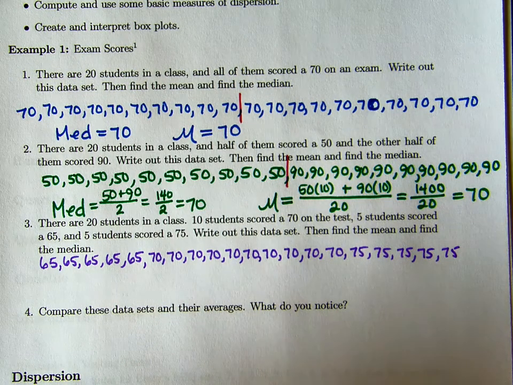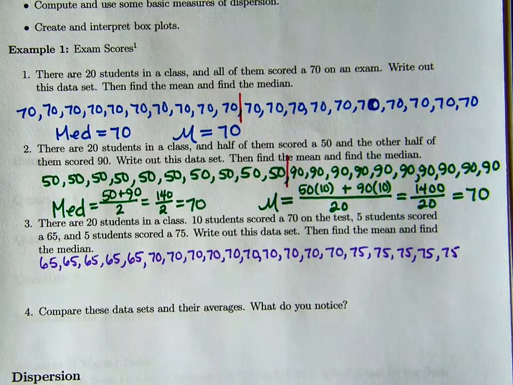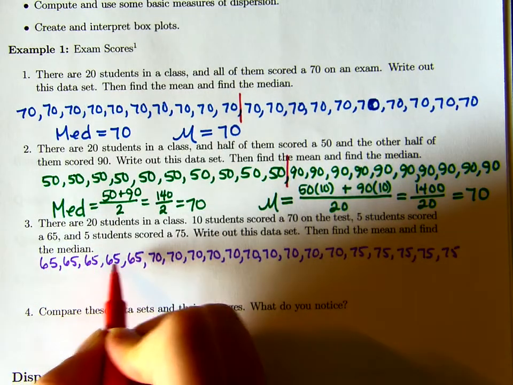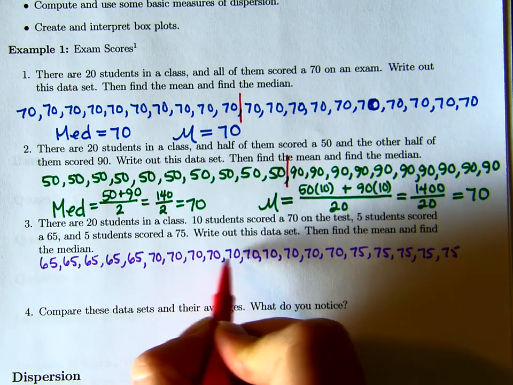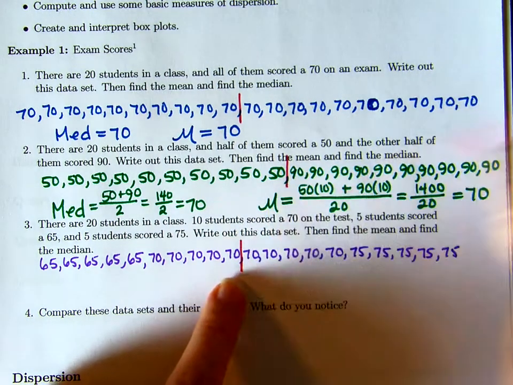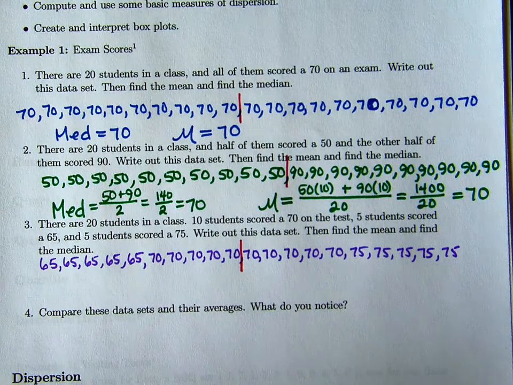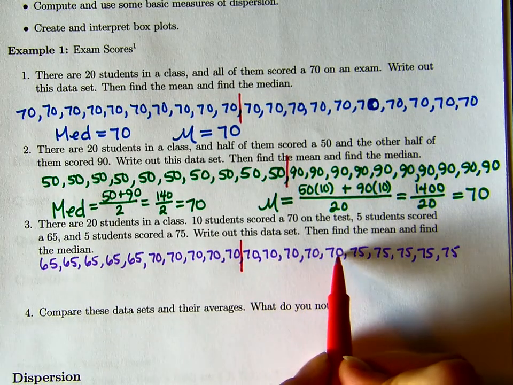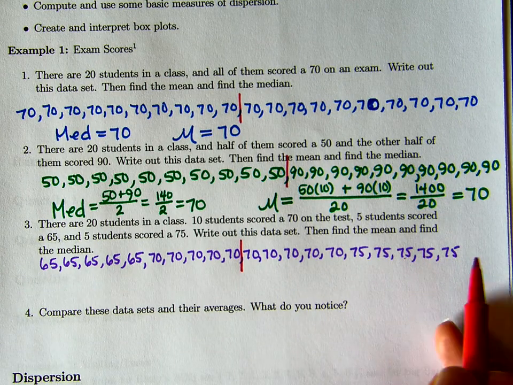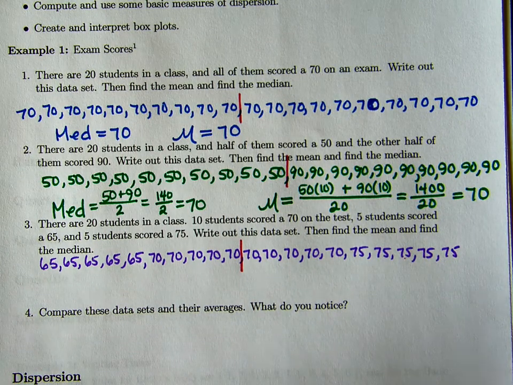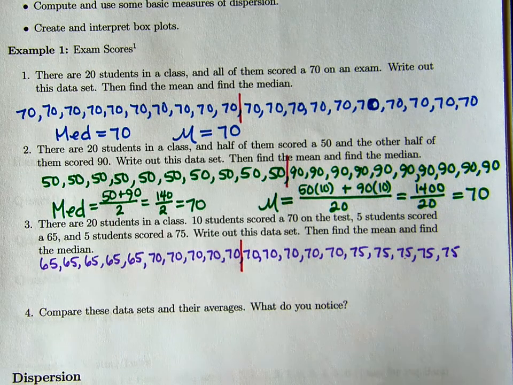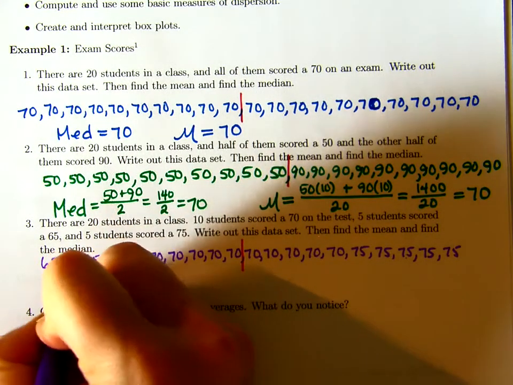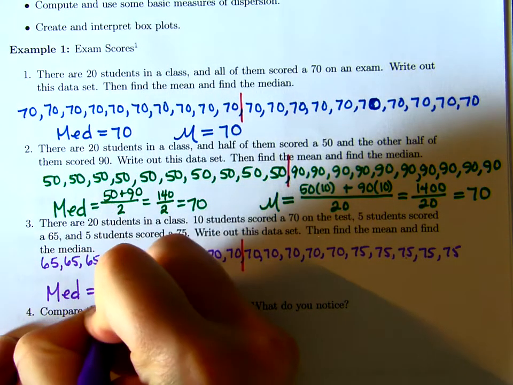And let's find the median first, which is directly in the middle. 10 below this marker and 10 above this marker. Yep. And that means that the median is a 70, because that is exactly in the middle.